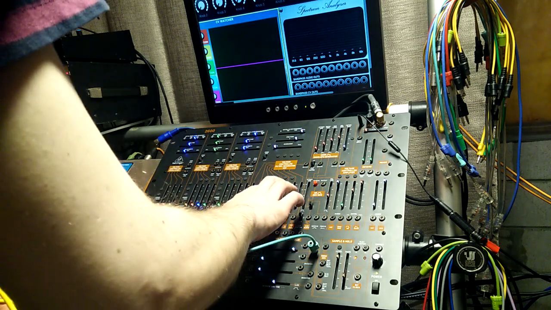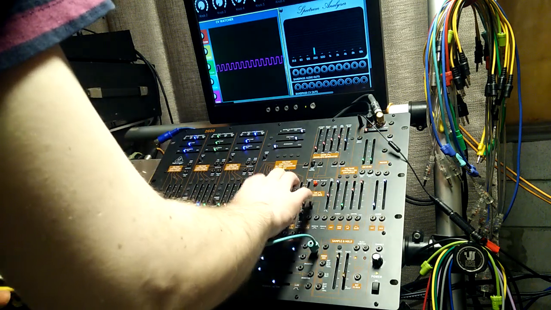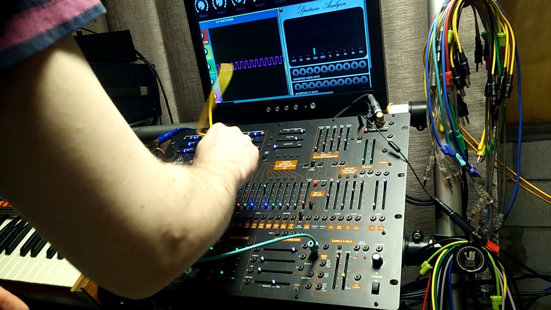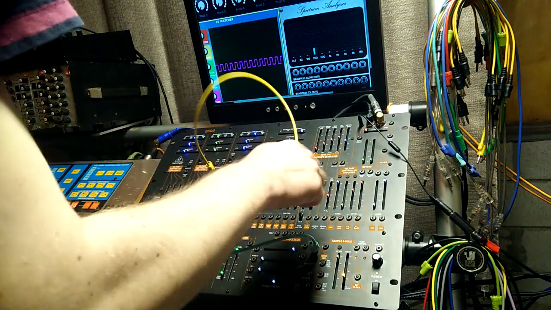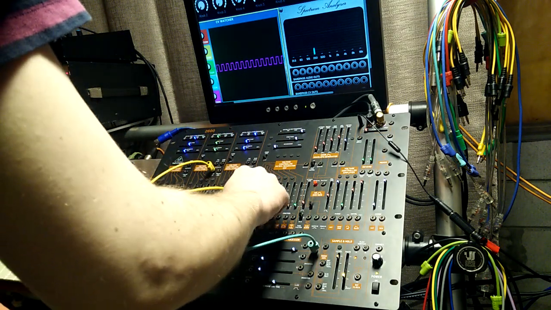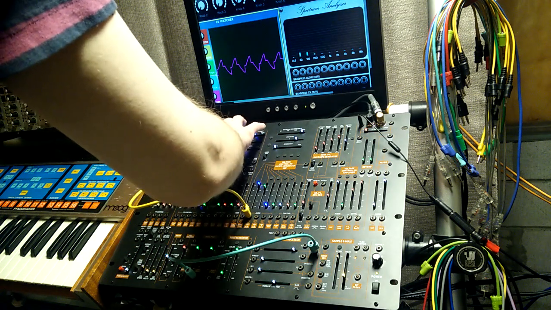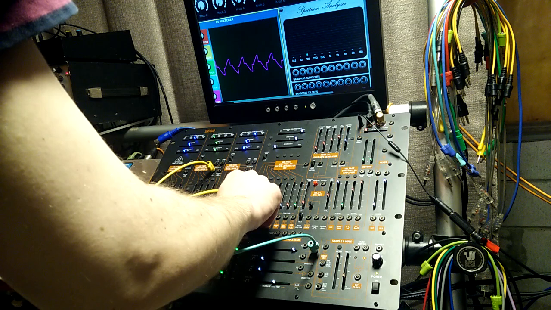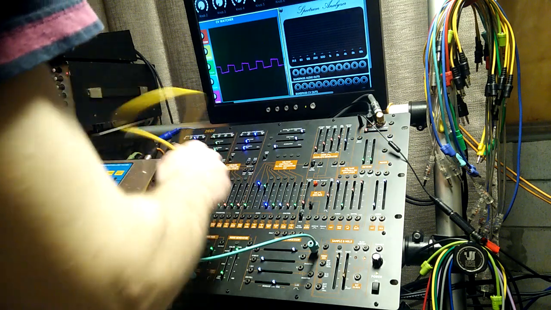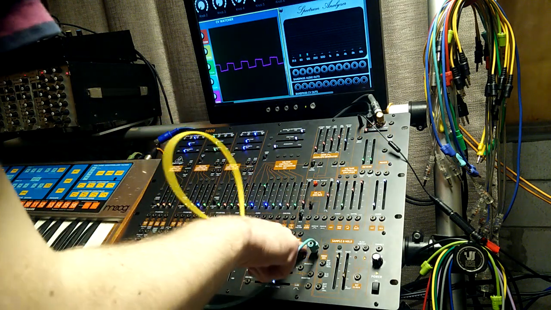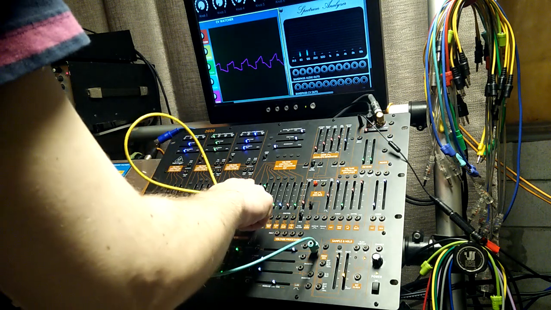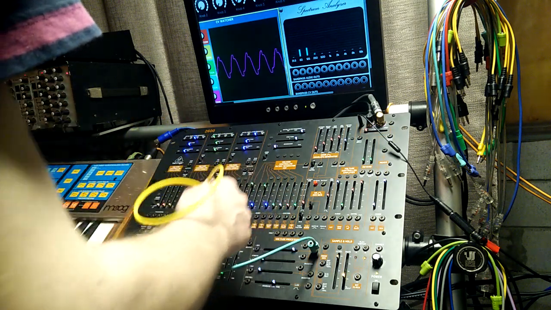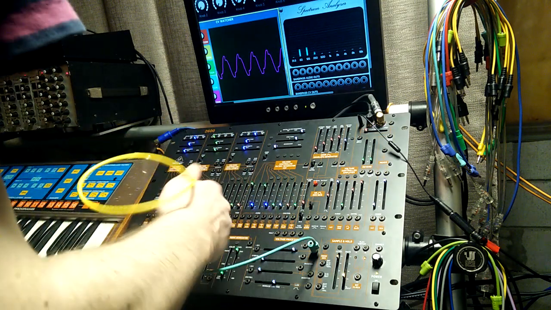So if we have oscillator 2 and we take the sine to another input of the filter, we get the added bass effect. But if we use the ring modulated sine, it's even stronger because it's being boosted.